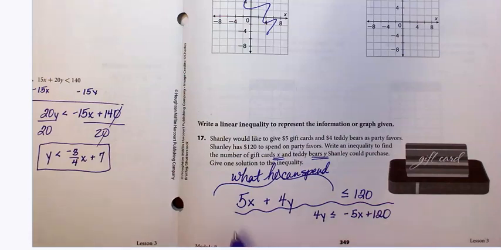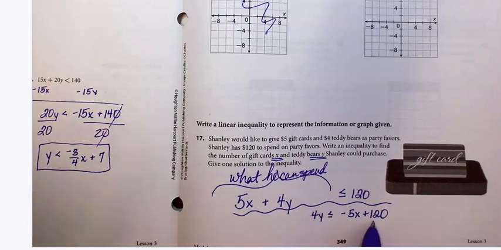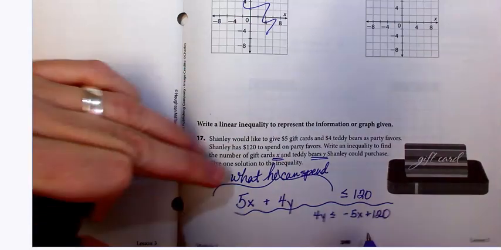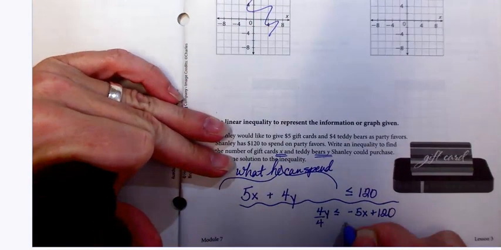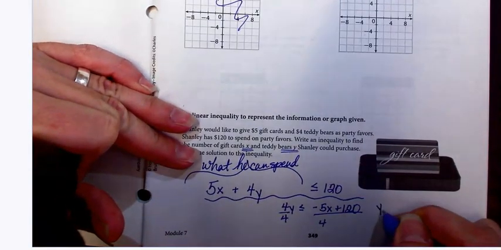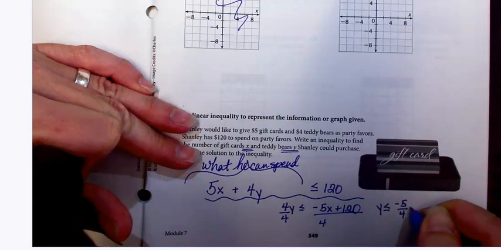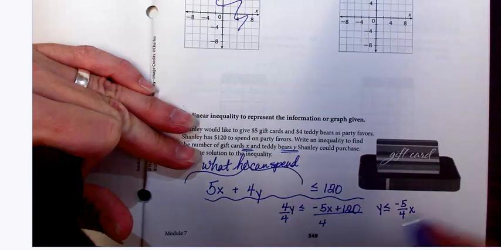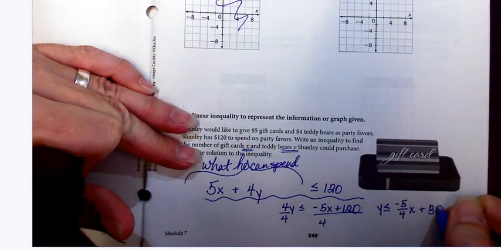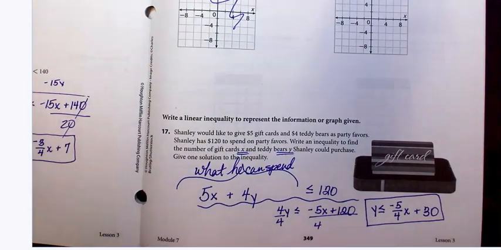Okay, so the first thing I did, and I didn't really show my work all that well, but negative 5x, so subtract it from this side, subtract it from that side, and here's what I wind up with after that one step. Then I'm going to divide both sides by 4 so that I get y is less than or equal to something, okay? And I'm going to move over here just a tad. y is less than or equal to negative 5 over 4x. 120 divided by 4 is 30. So there's my equation, and now I'm going to graph it.